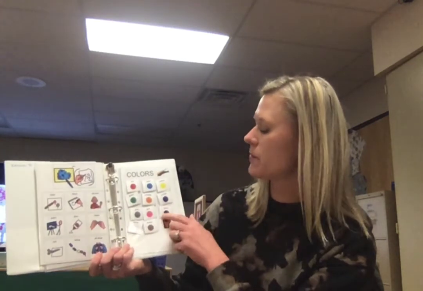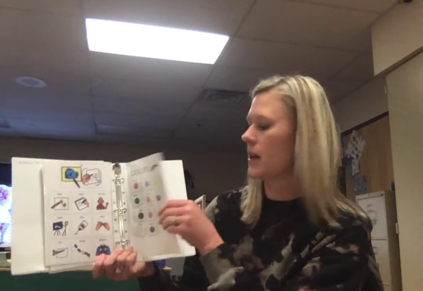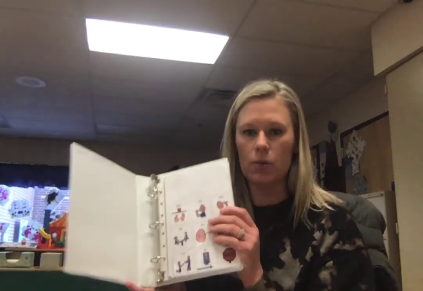There's an art page, a non-specific color page so that he can choose some colors in case that's helpful. So if there are other pages that you want us to add to a communication notebook, let us know.